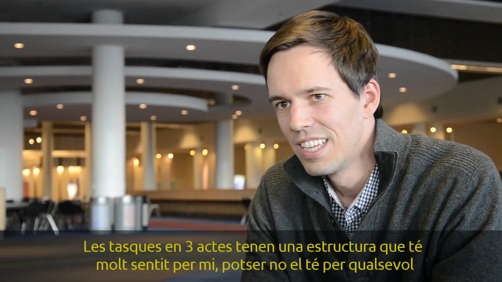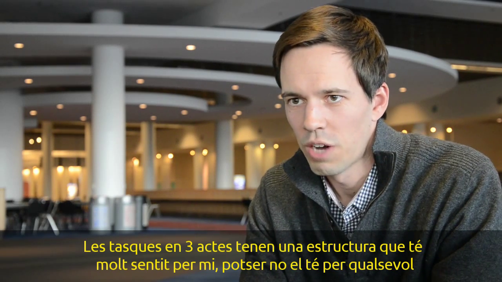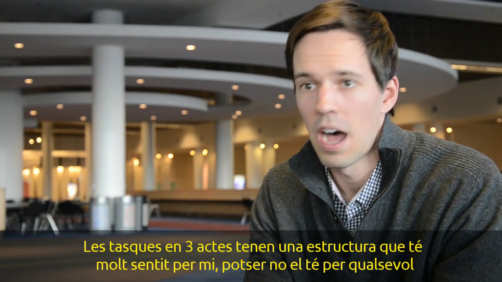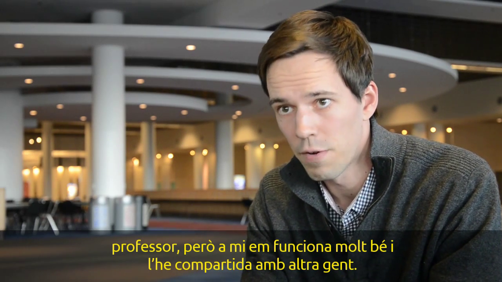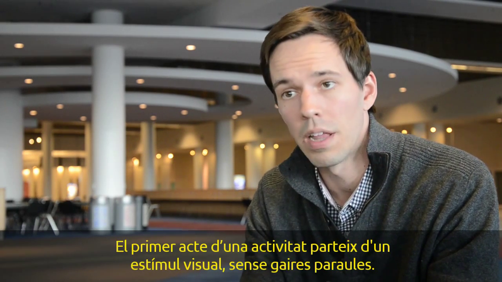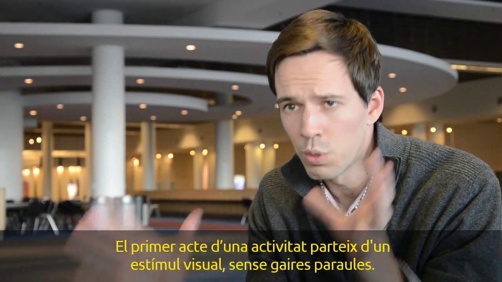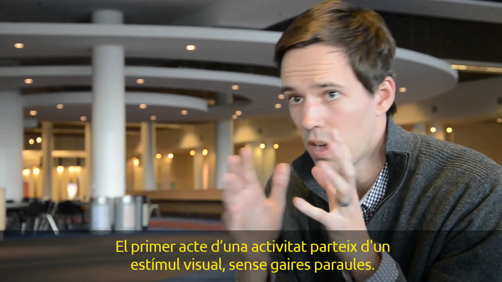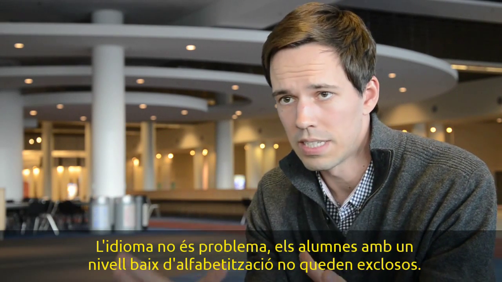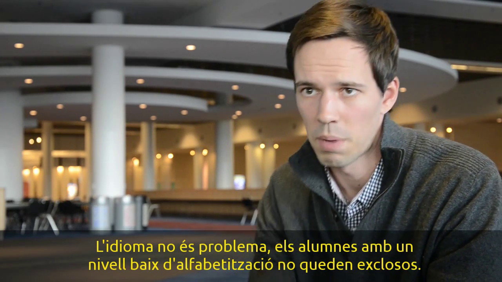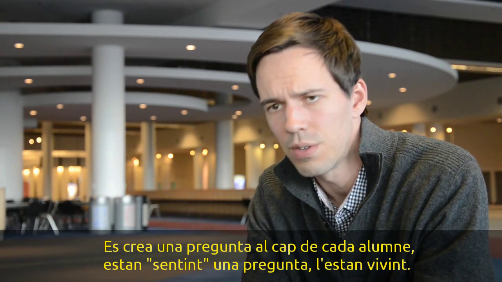Sure. So the three-act structure is a structure that makes a lot of sense to me. Maybe not every teacher, but it works very well for me, and I've shared it with other people. And that's this. The first act of a task in modeling has some kind of visual stimulus. Not very heavy on words, not English, not Spanish. The students who are low literacy aren't excluded from this part. And it creates this question in the student's head.